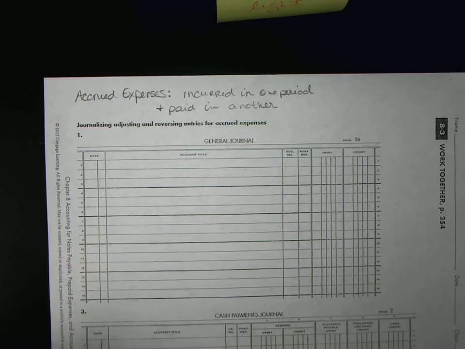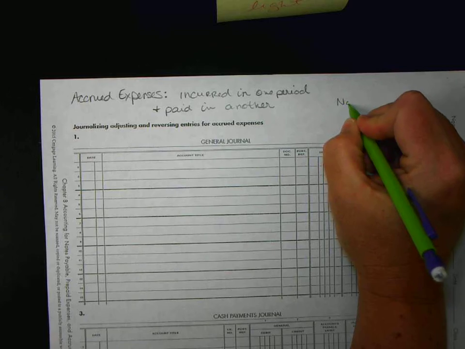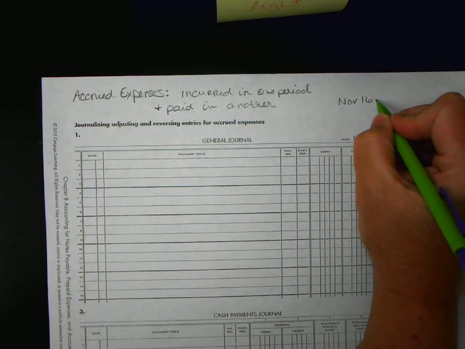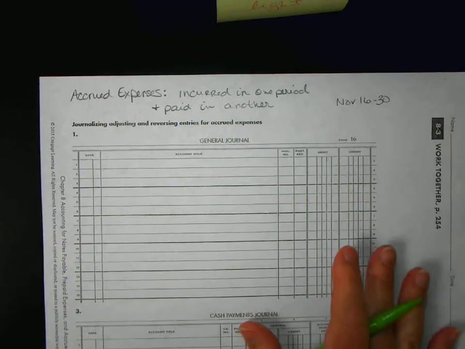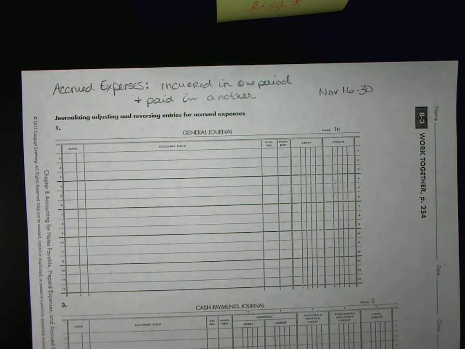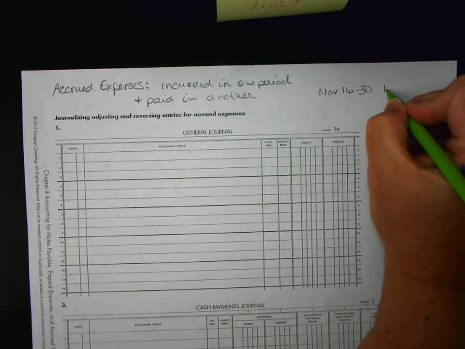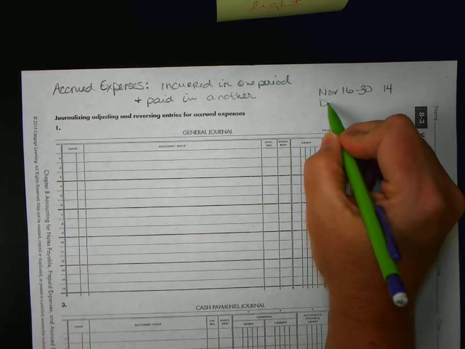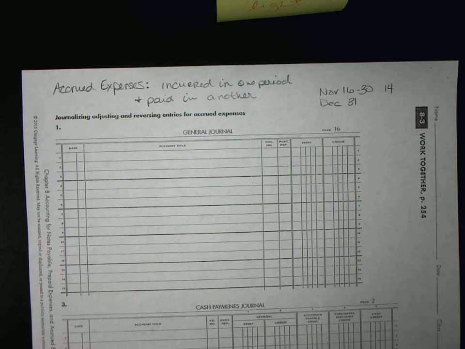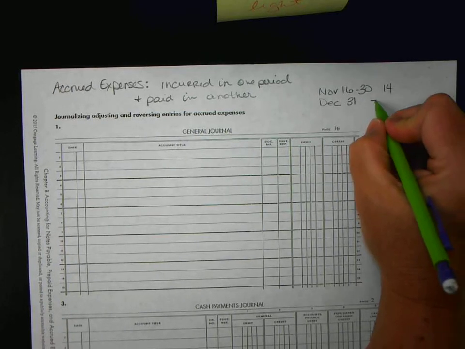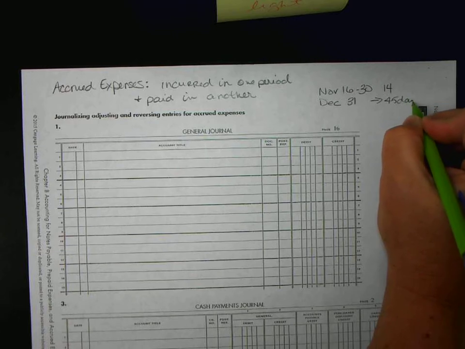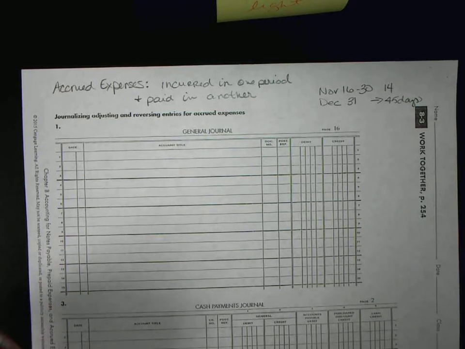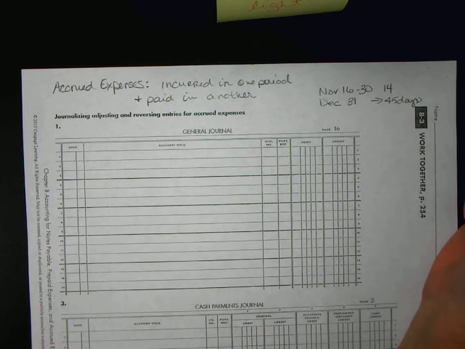Okay, so on November 16th is when we acquired the loan or the note. November 16th to November 30th is 14 days, I believe, right? Yeah. Okay, so that's 14 days. And then December has 31 days. So we've got a total of 45 days in the current year that we need to expense our interest expense for.